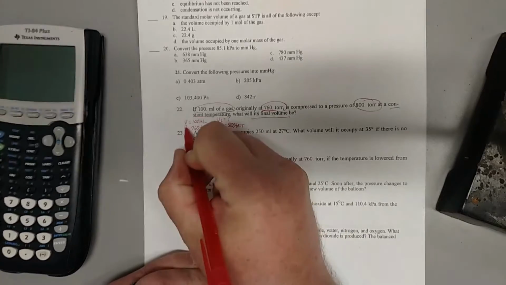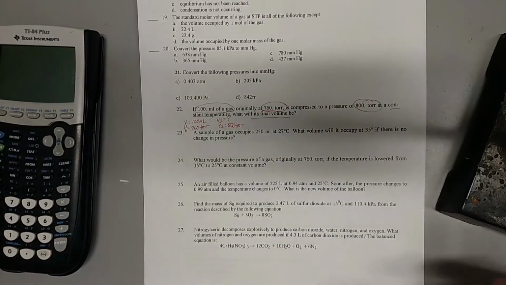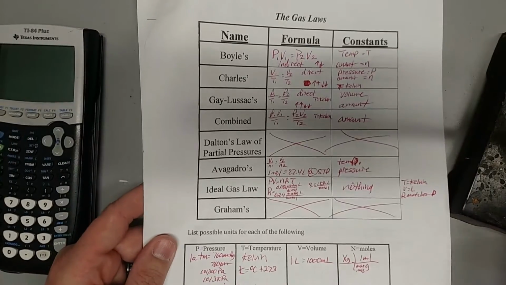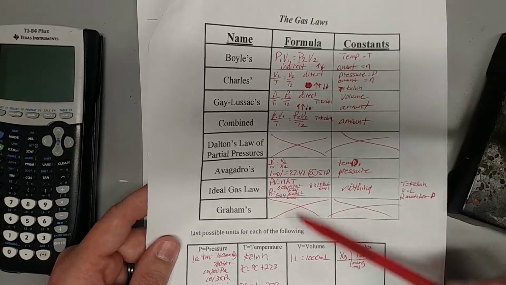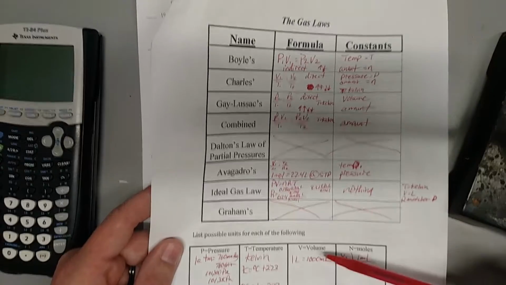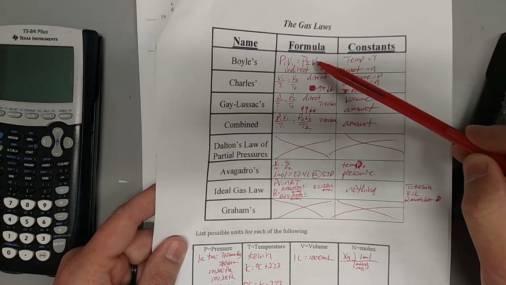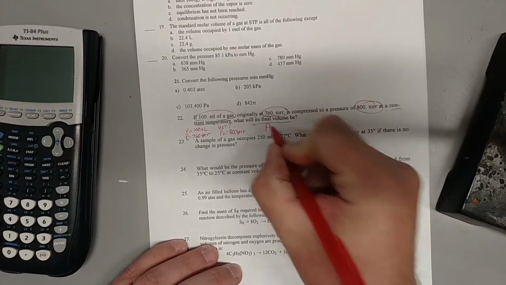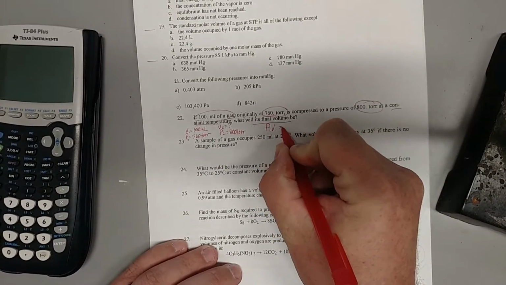So we have pressure 1, volume 1, pressure 2, volume 2. If we look at here, the only law that only does pressure and volume, holds temperature constant, also holds amount constant, but it didn't say that in the problem, is Boyle's law. So pressure 1, volume 1 equals pressure 2, volume 2.